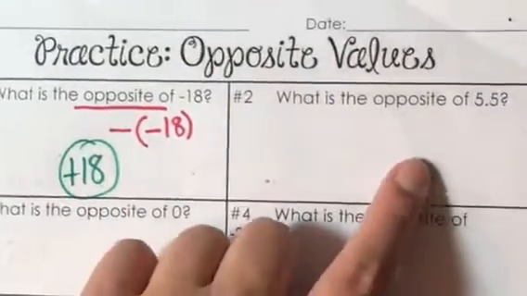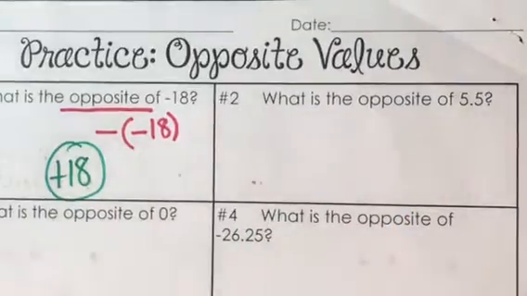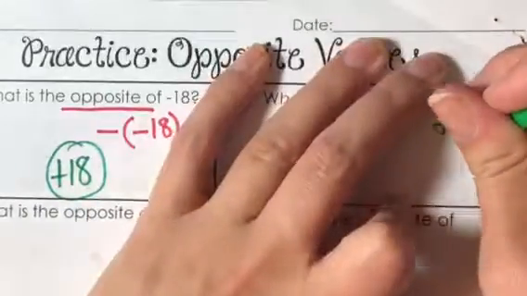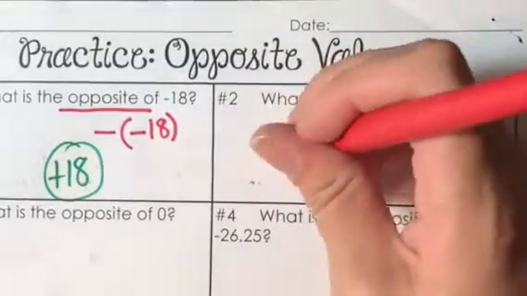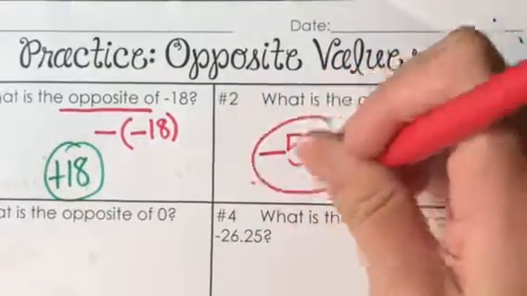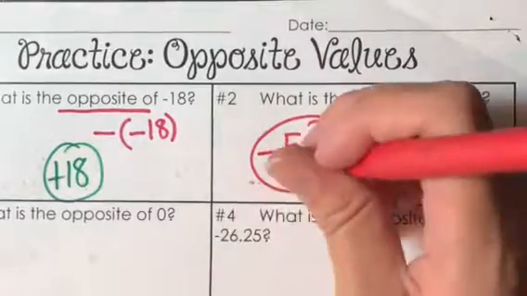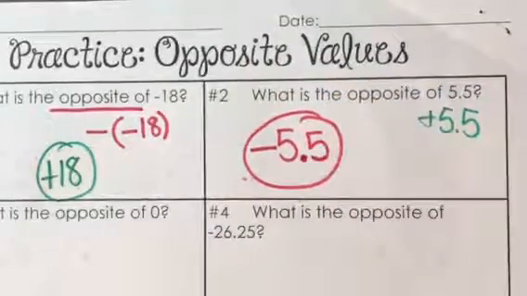So what is the opposite of 5.5? Well, this is positive 5.5. That would mean its opposite would be negative 5.5. And yes, there are positive and negative decimals.